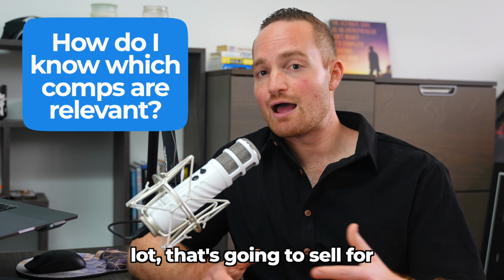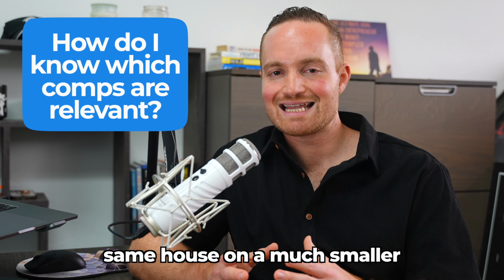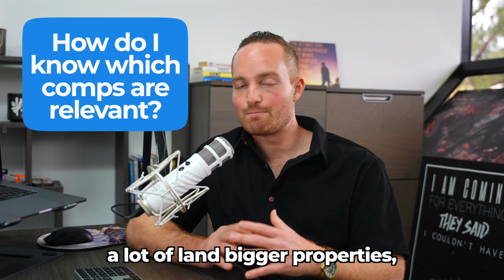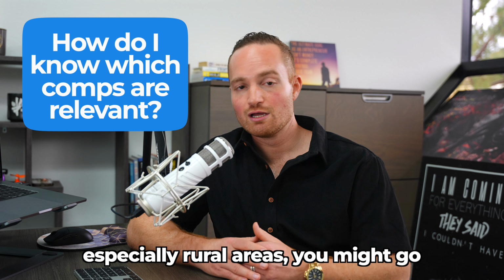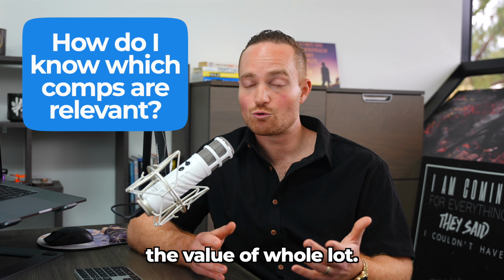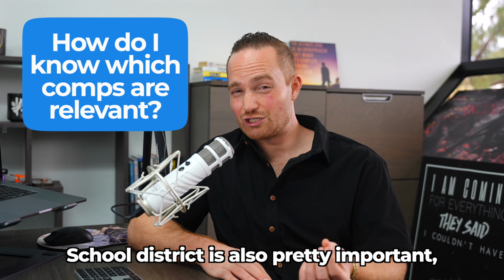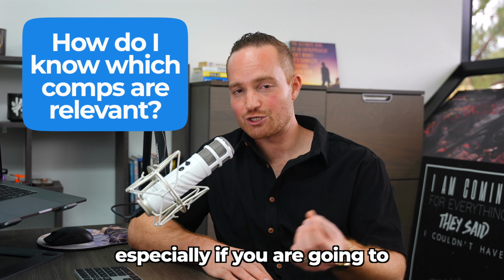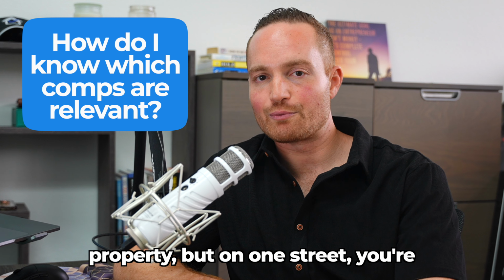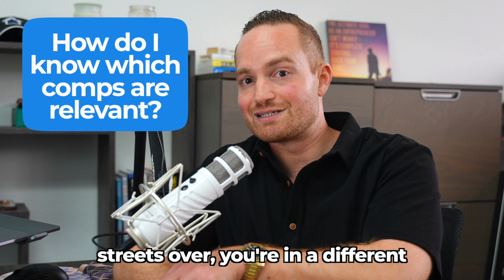So if you have a big lot, that's going to sell for a premium compared to the exact same house on a much smaller lot. Whereas in other markets where there's a lot of land, bigger properties, especially rural areas, you might go up and down an acre and it's not going to really impact the value a whole lot. Size of the home is super important, right? Bed bath count. School district is also pretty important, especially if you are going to be reselling the property. You might have a very comparable property, but on one street you're in one school district and a couple streets over you're in a different school district.